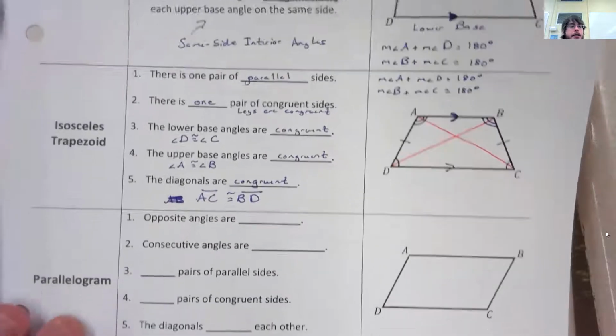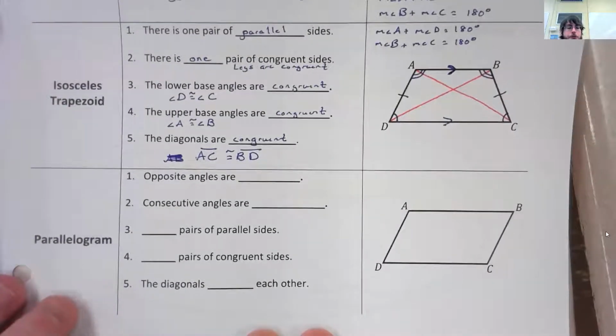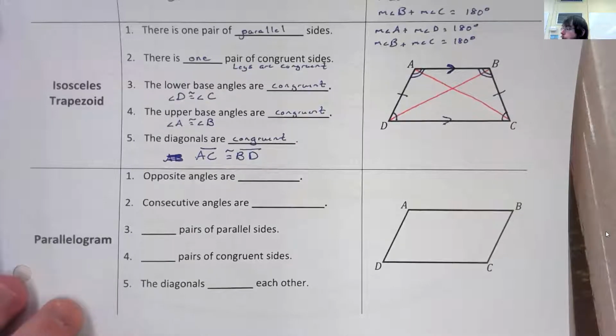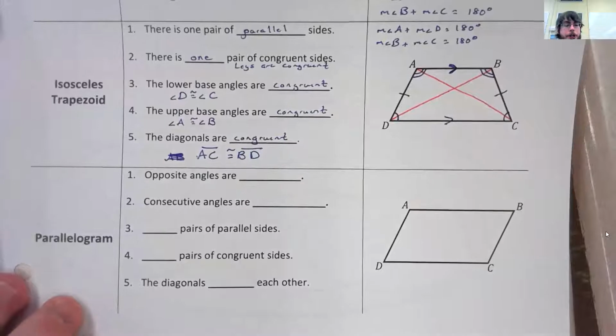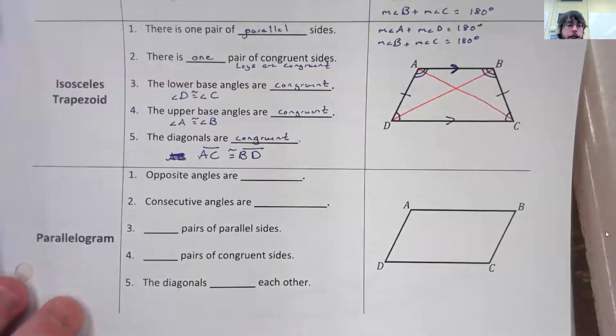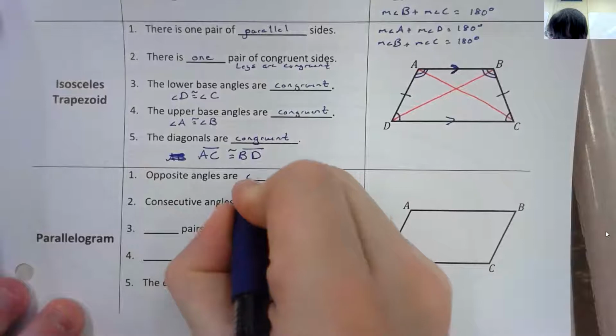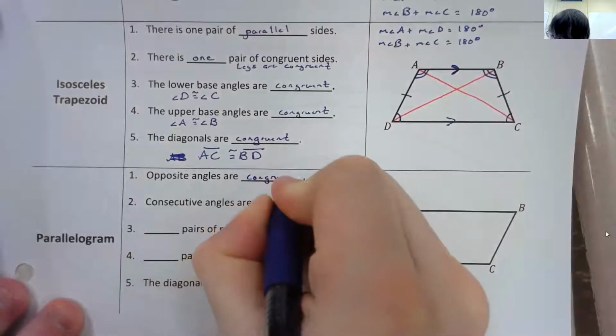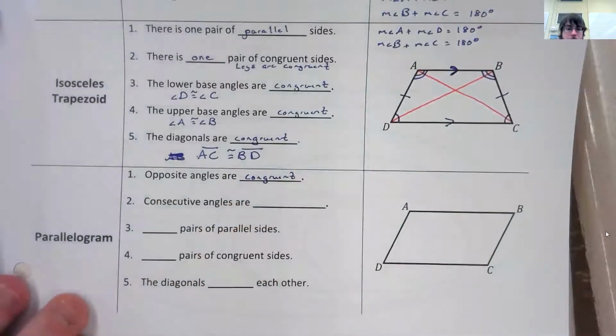All right, next up, parallelogram. You guys should be somewhat familiar with parallelograms, but we're going to dive deeper into what makes a parallelogram. So the first property that parallelograms have is that the opposite angles are congruent. Opposite means they're ones that do not touch one another. They're not connected by a side.